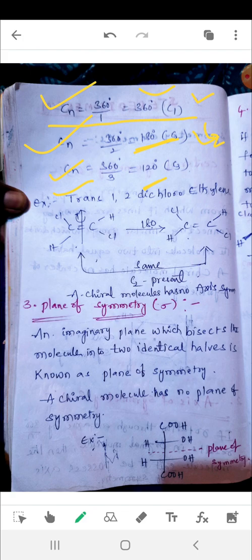For example, take trans 1,2 dichloroethylene: C double bond C with H and Cl trans. You have to rotate the molecule 180 degrees about its center, and you get the same structure, so C2 is present. A chiral molecule has no axis of symmetry, that point you have to remember.